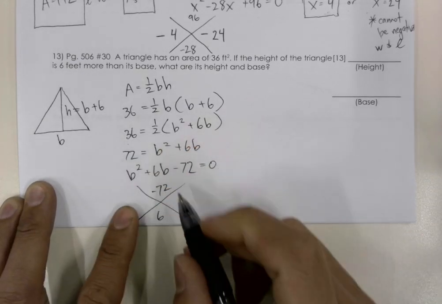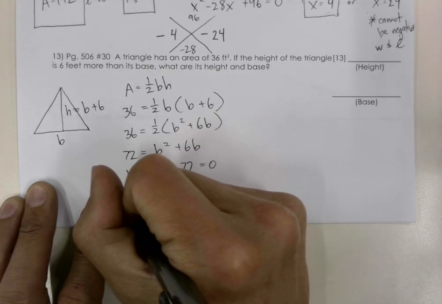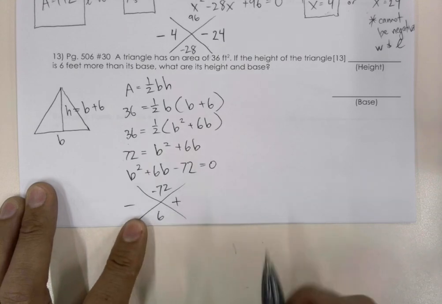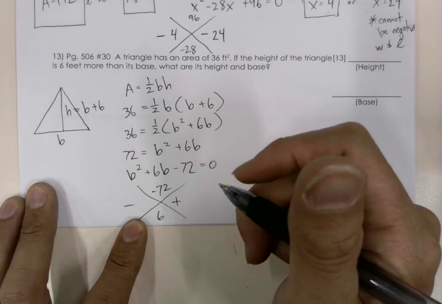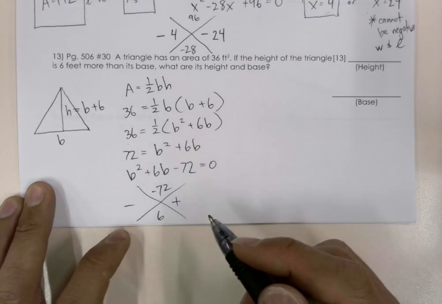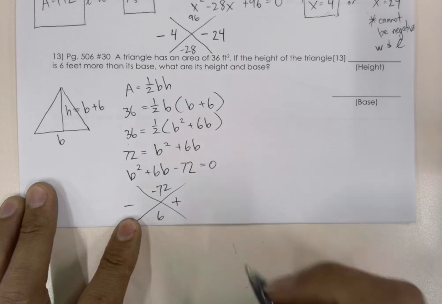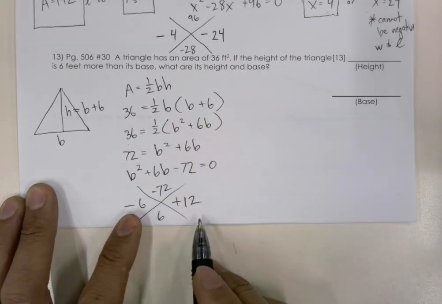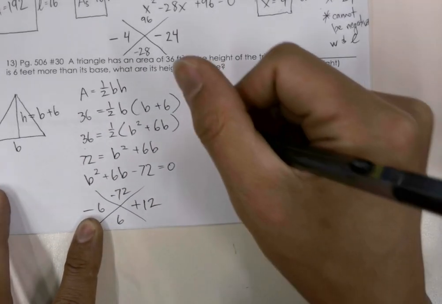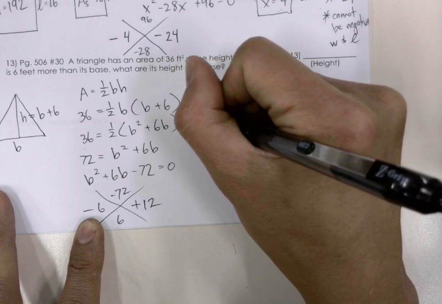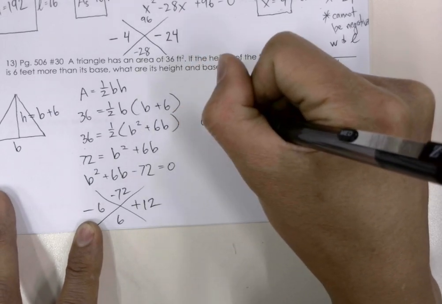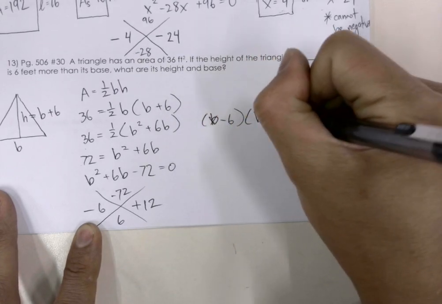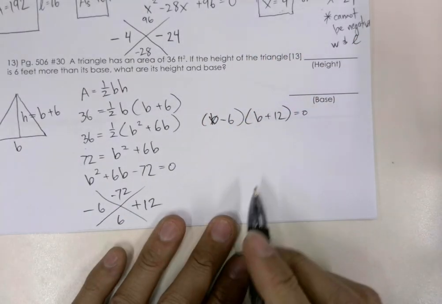And now we need to have two factors that multiply to negative 72 but add up to positive 6. So since we're multiplying to a negative number, one is going to be negative and the other factor is going to be positive. And so if we think about it, well, 12 and 6 are factors of 72, and 12 and 6 differ to give positive 6. So my 12 is going to be positive, my 6 is going to be negative, and we can go ahead and write our equation, right? So we're going to say b minus 6 times b plus 12 is equal to 0.